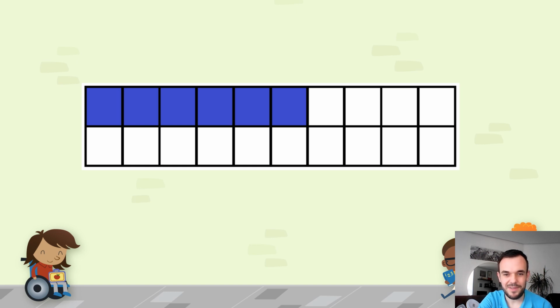Now, if I have a look at this one, I've still got 20 boxes. Some of my boxes are white and some of my boxes are blue. And we're going to write this as a number sentence. Let's start with the blue. How many blue do I have? 1, 2, 3, 4, 5, 6. I have 6 blue. So I'm going to write that down underneath. 6 blue. And I'm going to add the white.